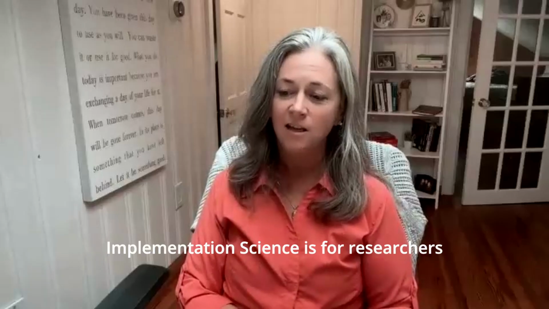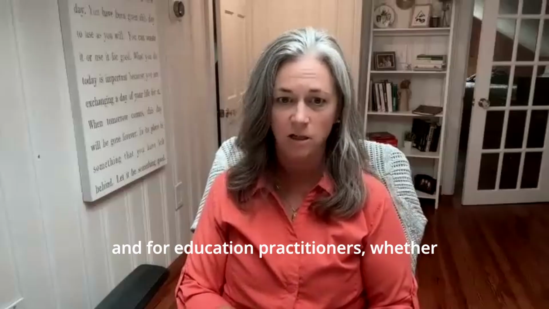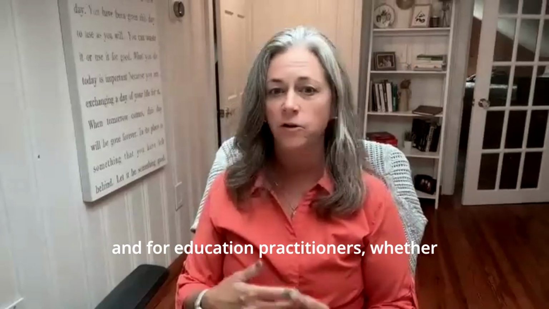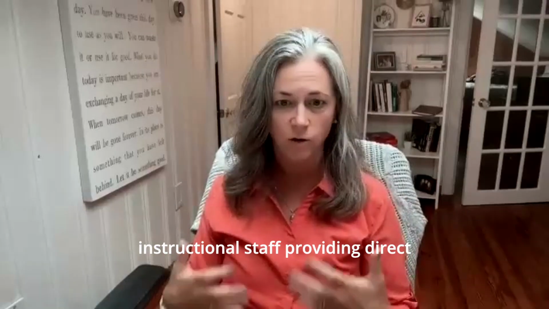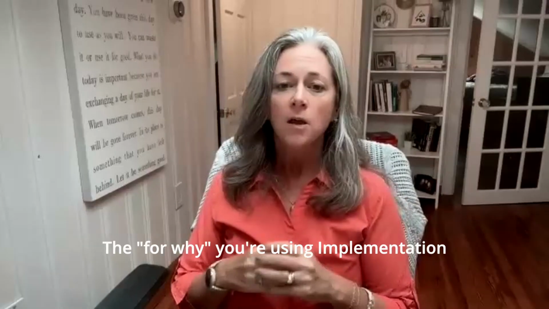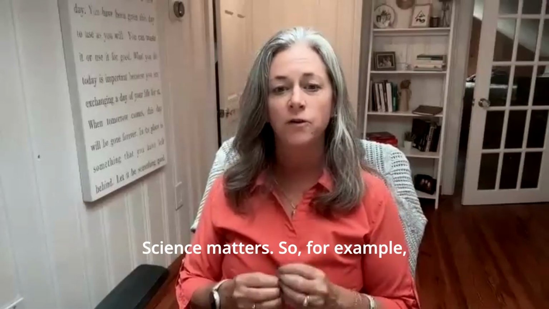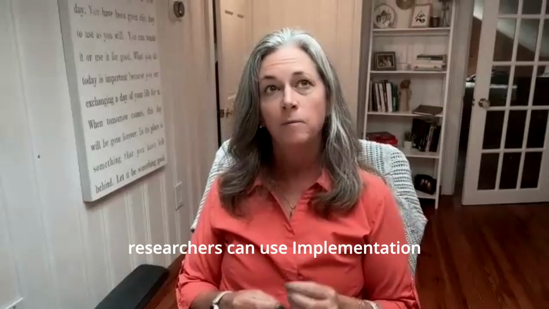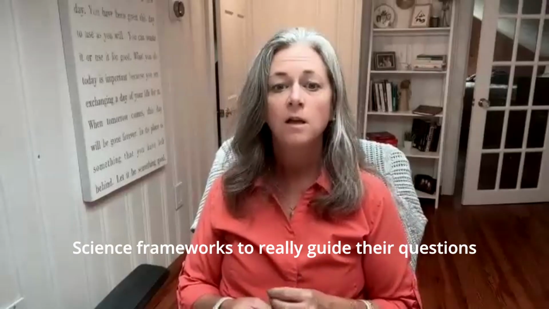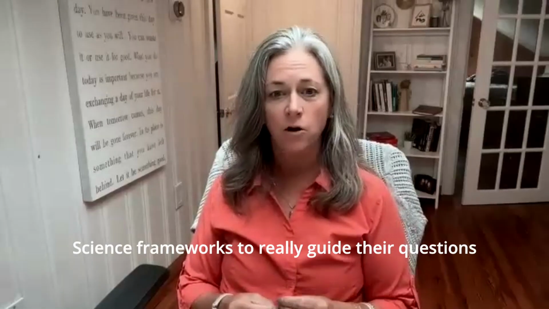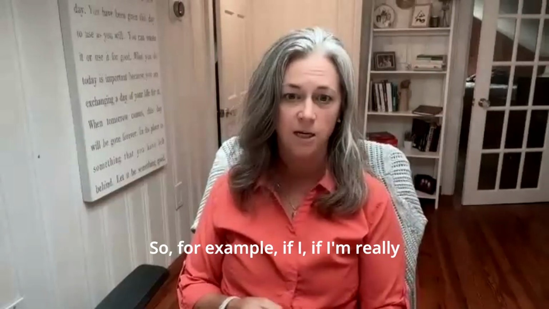Implementation science is for researchers and for our education practitioners, whether you're a leader or instructional staff providing direct services to students. Why you're using implementation science matters. So, for example, researchers can use implementation science frameworks to guide the questions they're striving to answer about implementation.